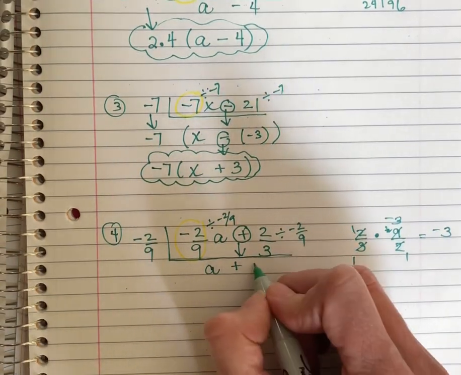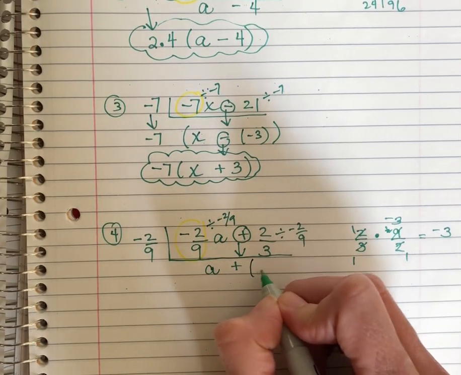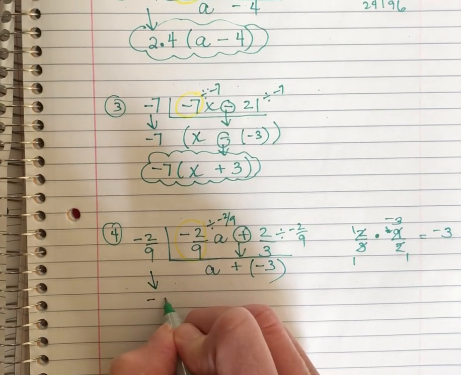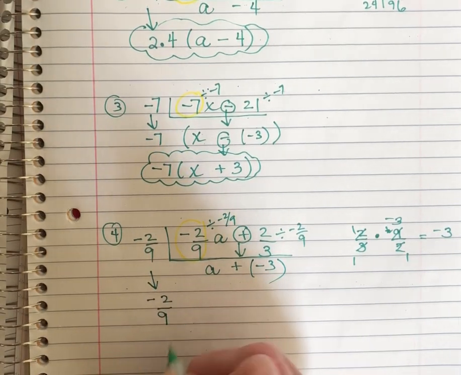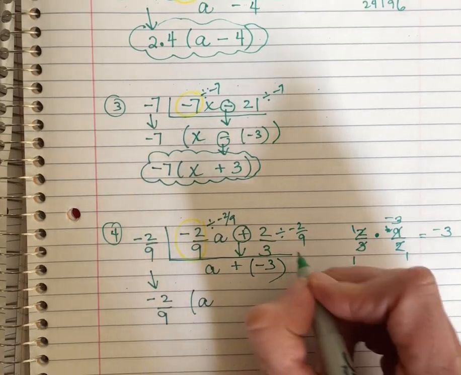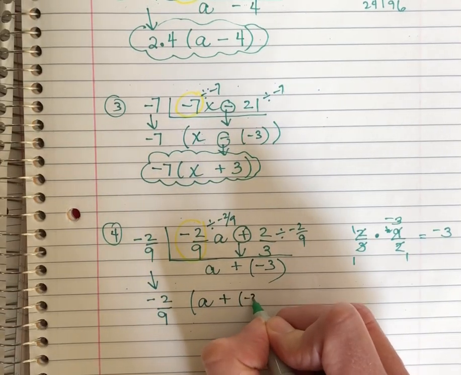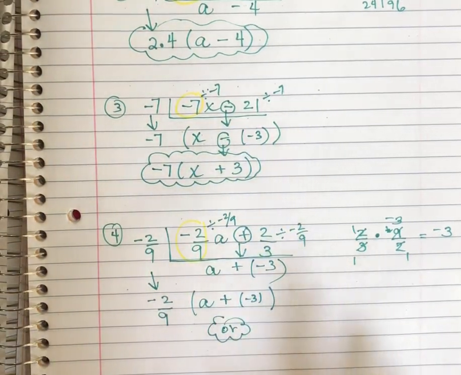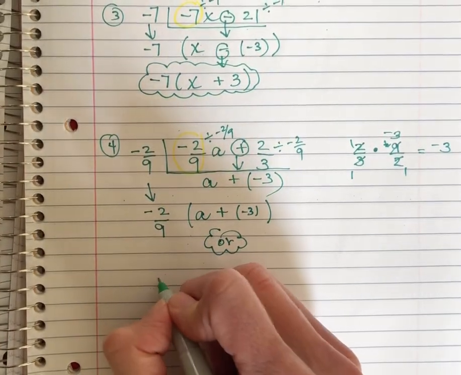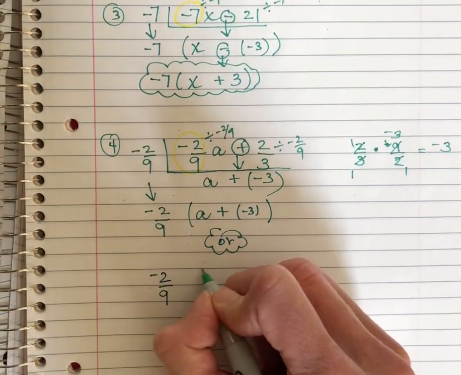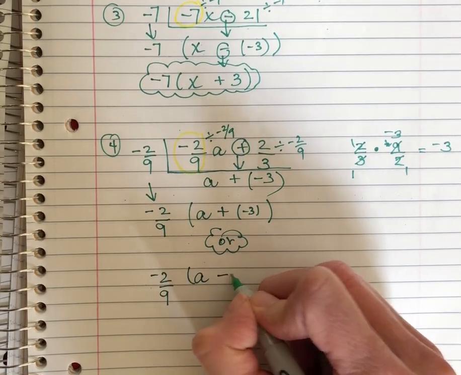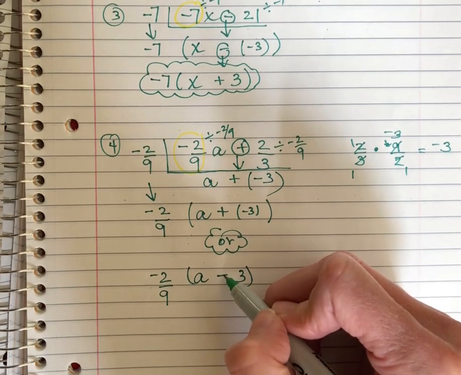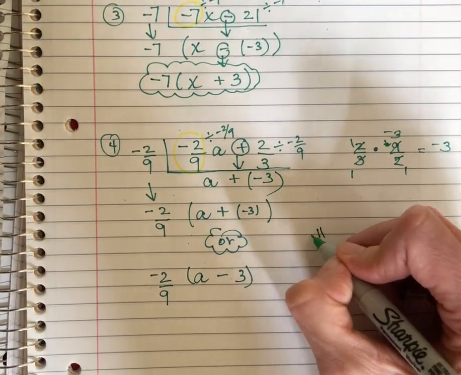Okay, so drop in that quotient, and then we need to express it as a product of its factors. So negative 2/9 was what we factored out. What's left is a plus negative 3. Or you might see it written, and it doesn't mean it's wrong, it's just another way of writing it, negative 2/9 times a minus 3, okay? Adding the opposite is the same thing as subtracting. Okay, try out the practice.